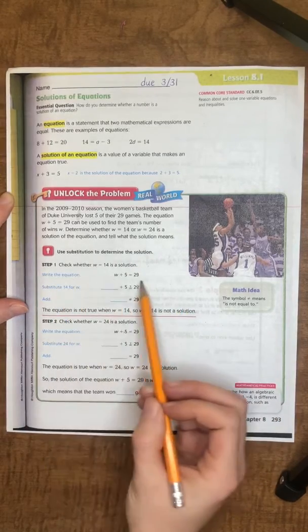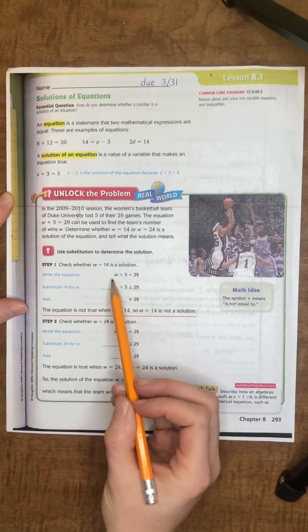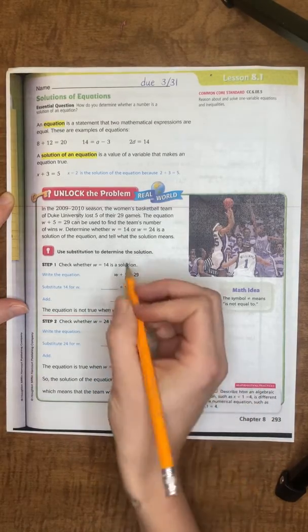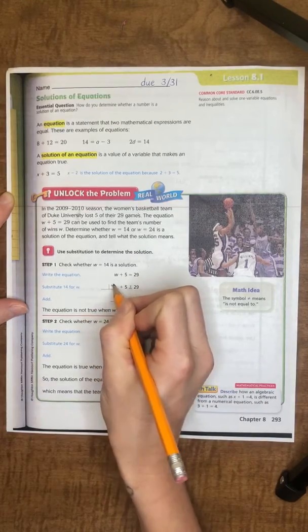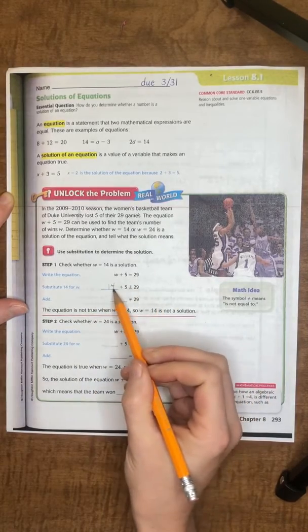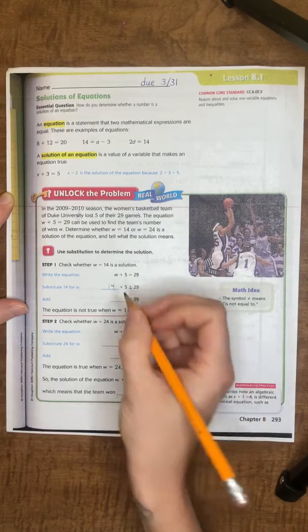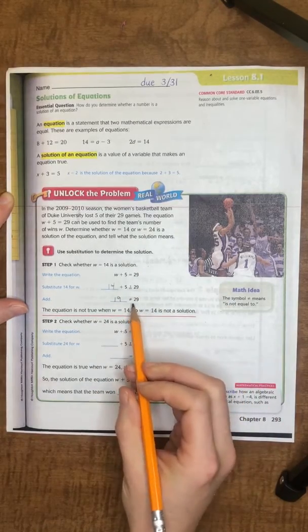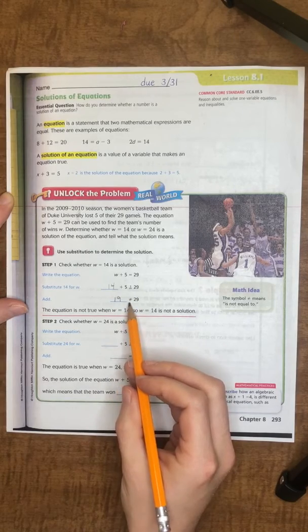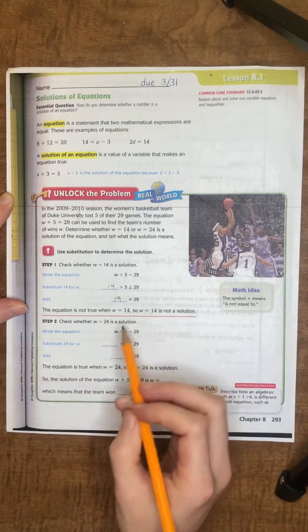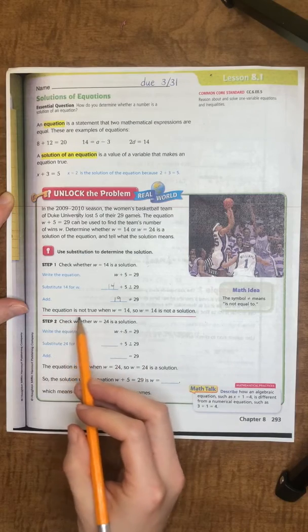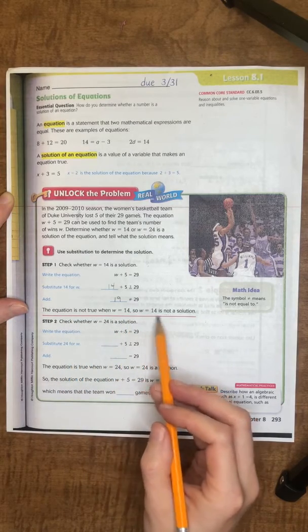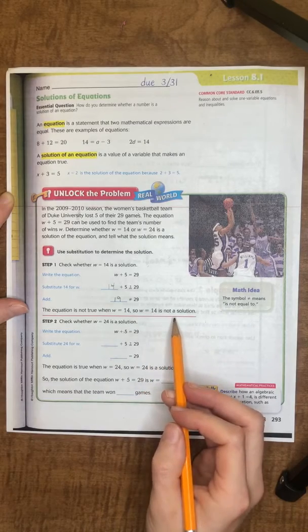So, we write the equation how it was, and we're going to check to see if w equals 14. So we're putting in 14 for w, and 14 plus 5 is 19. It does not equal 29, which is why there's a line through that equal sign. The equation is not true when w equals 14, so w equals 14 is not a solution.